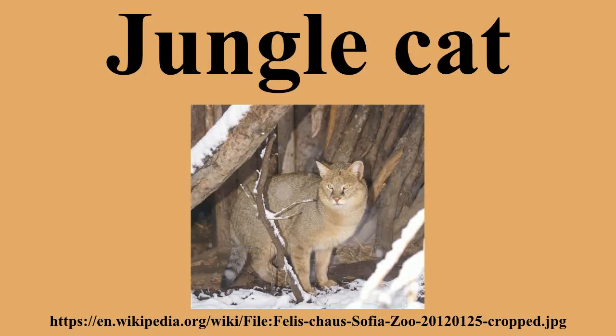Taxonomic history. In the 1820s, German explorer Eduard Rüppell collected a female jungle cat near Lake Manzala in the Nile Delta. English naturalist Thomas Hardwicke's collection of illustrations of Indian wildlife comprises the first drawing of an Indian jungle cat, named the affinis cat by British zoologist John Edward Gray in 1830.